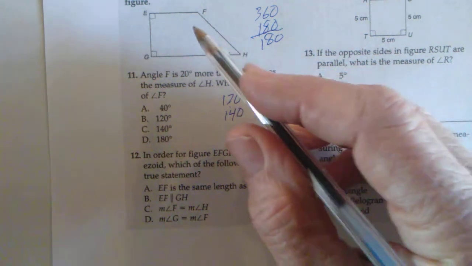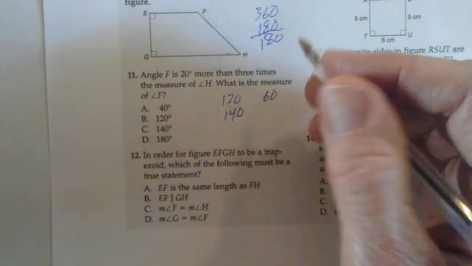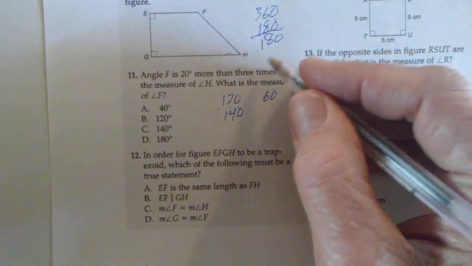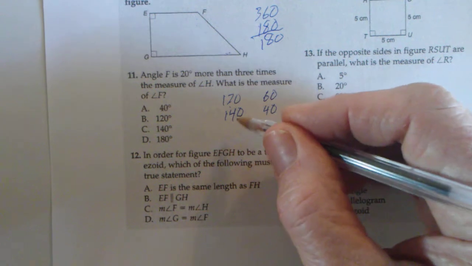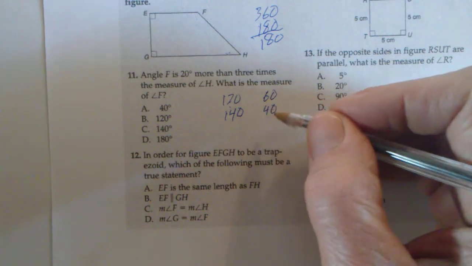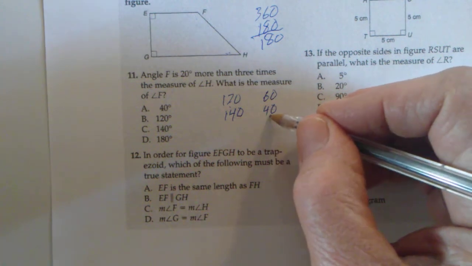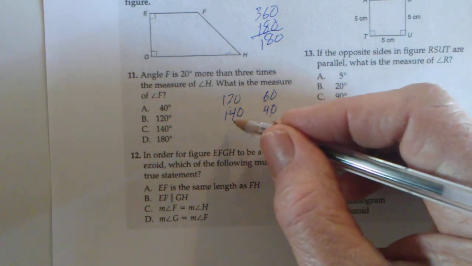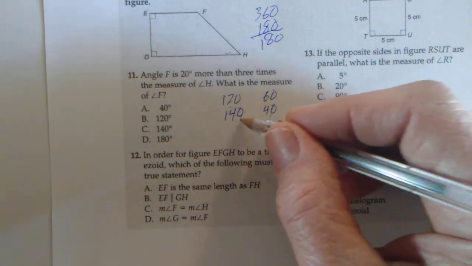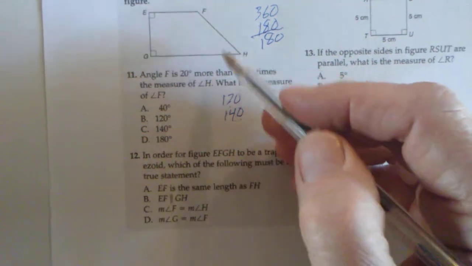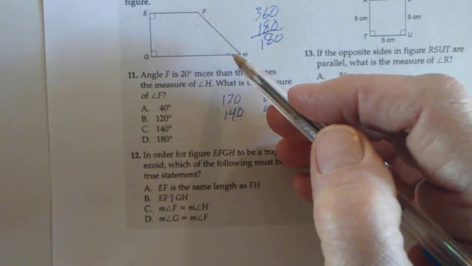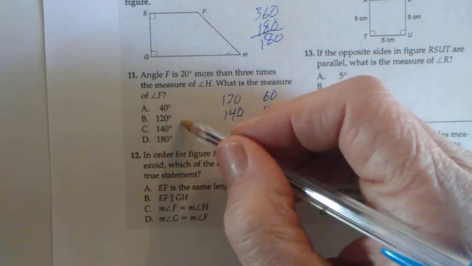If this one's 140, the other one must be 180 minus 140, which is 40. Is this one 20 more than 3 times that? 3 times that is 120 plus 20 is 140. This one works. You know it couldn't be 180 because together they're 180. That one would be 0. So it has to be C.